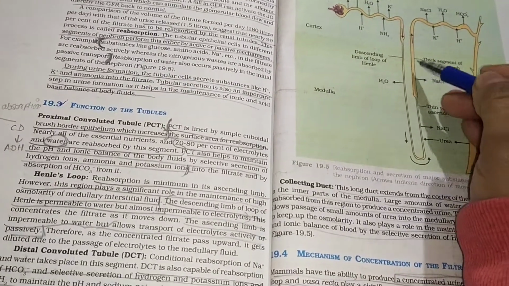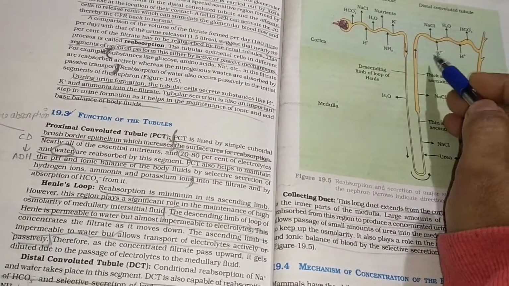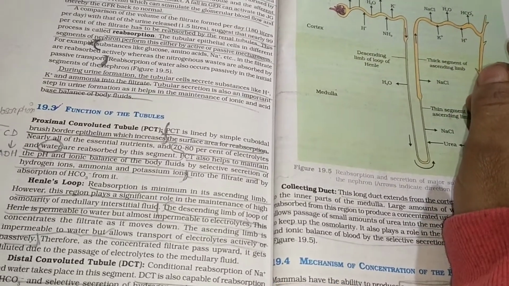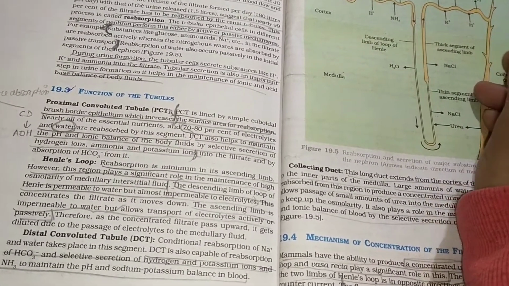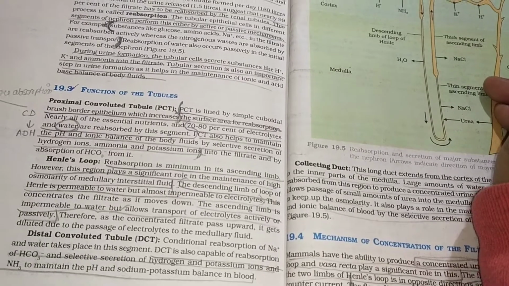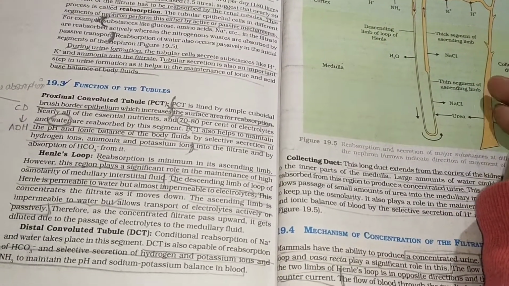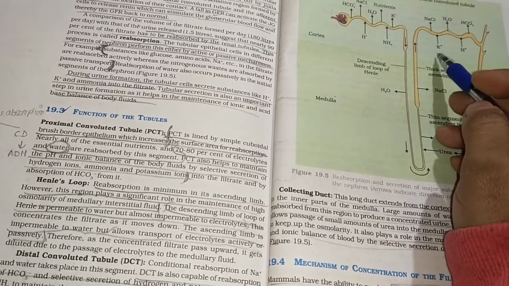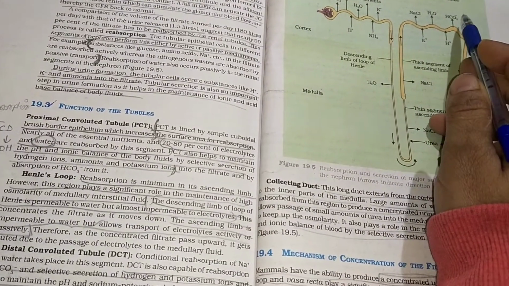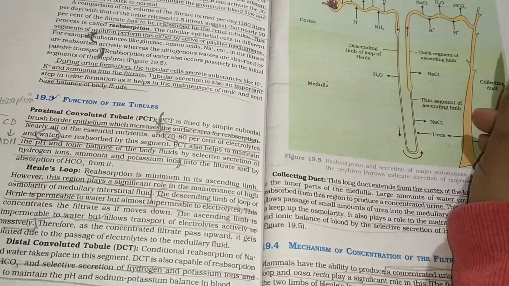And then in the DCT, what is happening again? H+, K+ and NH3 are secreted here to maintain the pH, osmolarity and ionic balance of the body fluid, the blood, by the selective secretion of H+, K+ and NH3. Here HCO3- is also absorbed, Na+ is absorbed, and H2O is absorbed.